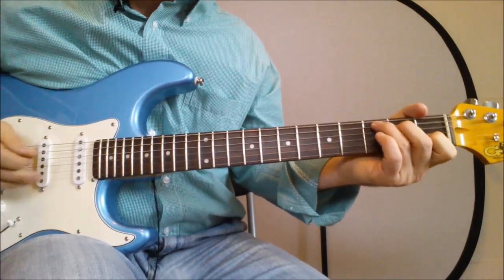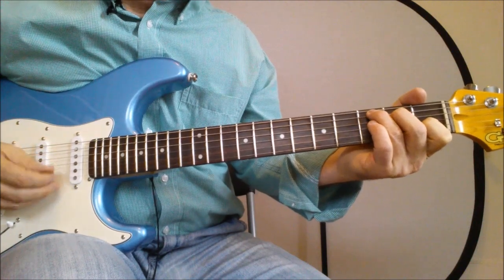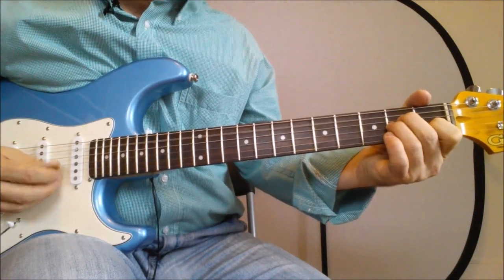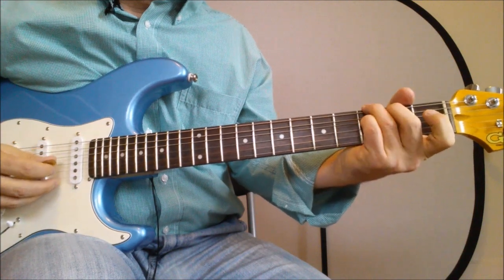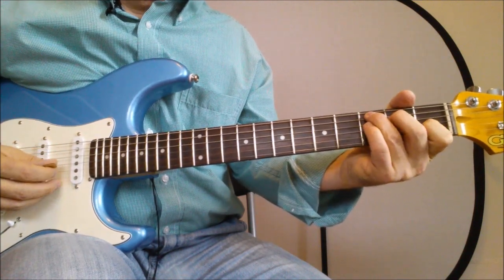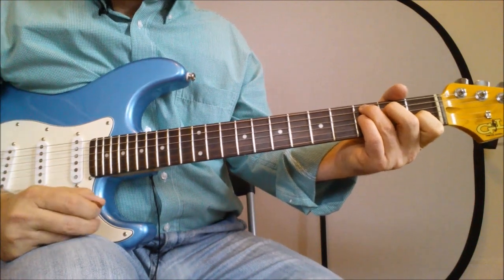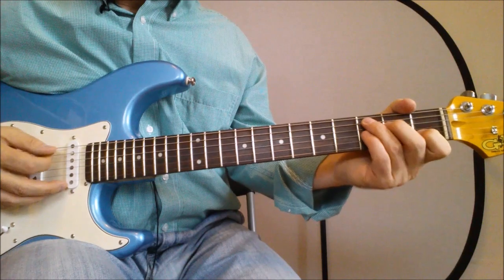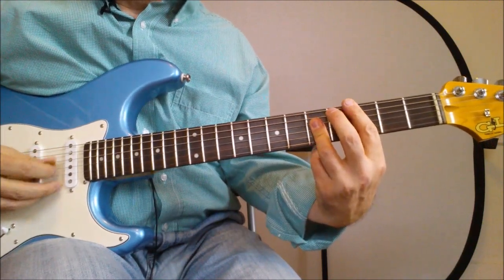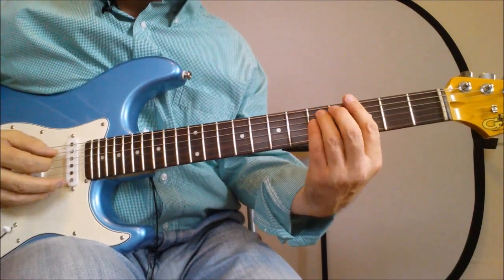Here's what it sounds like. That's the 1-6-2-5-1. If we look at that, the 1 chord is the C, which is a major. The 6th chord is an A minor.